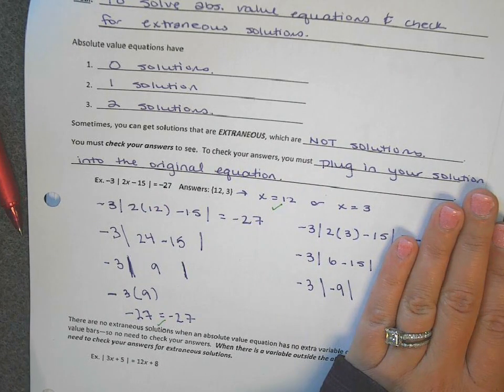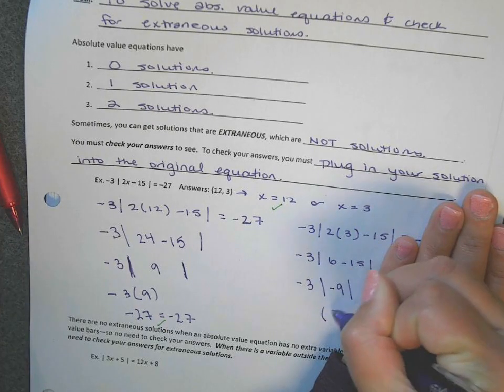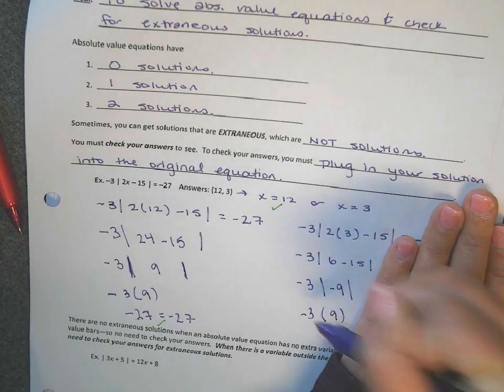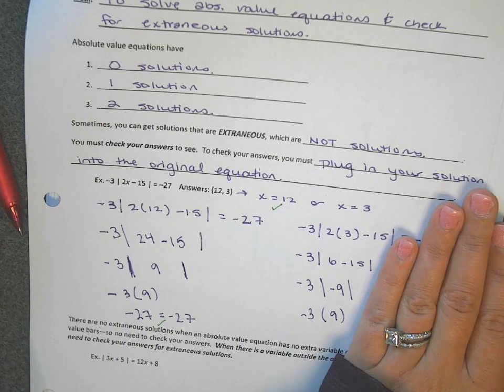Now I have to remove those brackets, but in order to remove those brackets, what do I have to ask? What does the absolute value mean? How close is it to 0? So how close or how far away is negative 9 from 0? 9. So we're going to write this in parentheses now. We can write it with just 9 because that's the answer to the absolute value of negative 9.